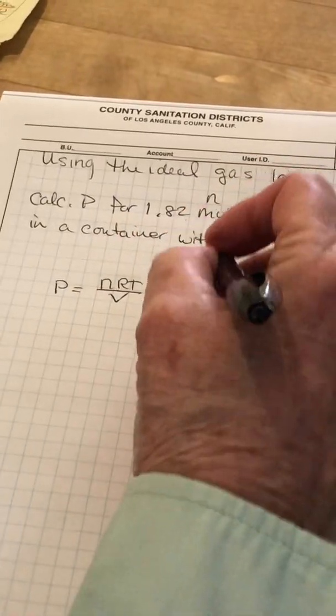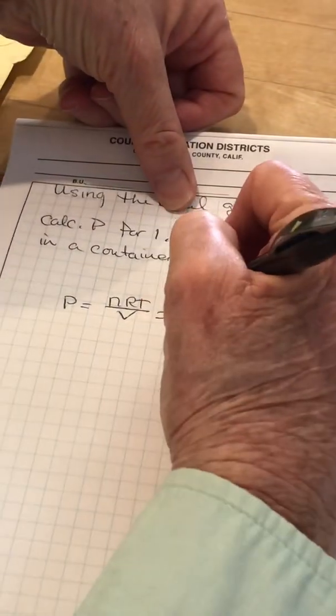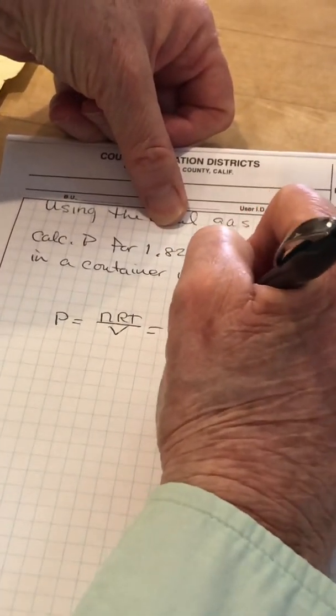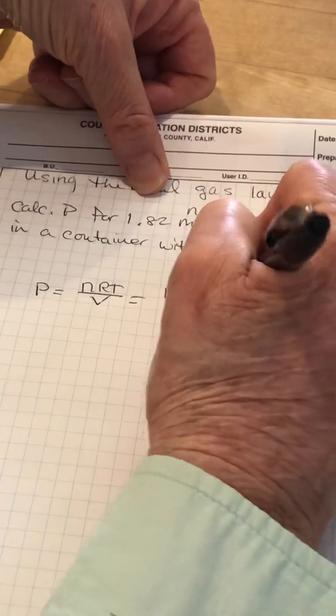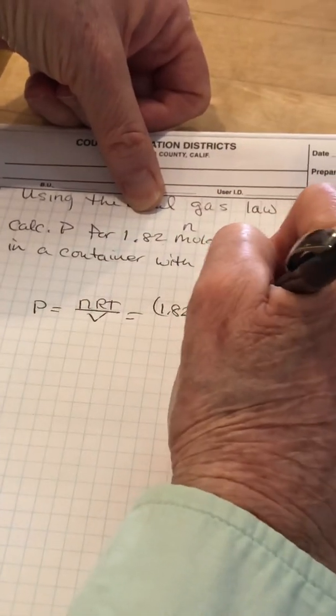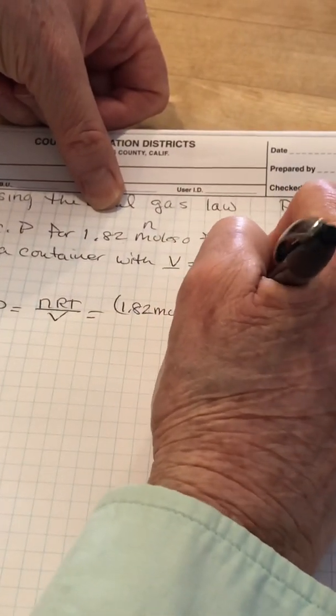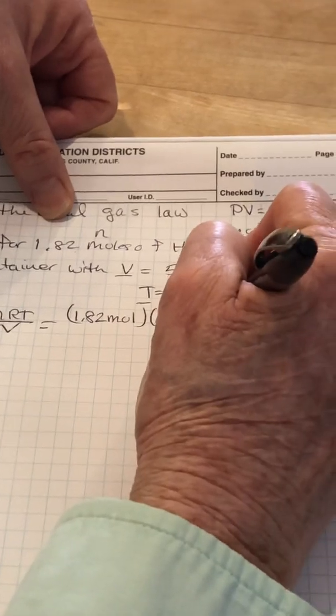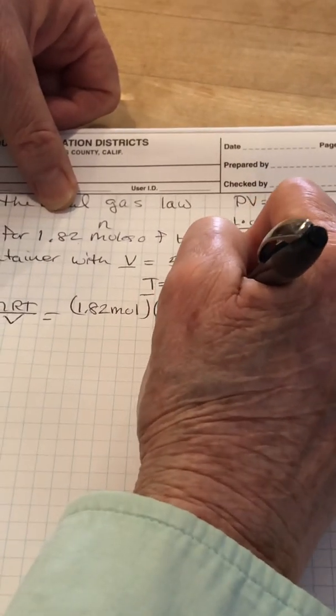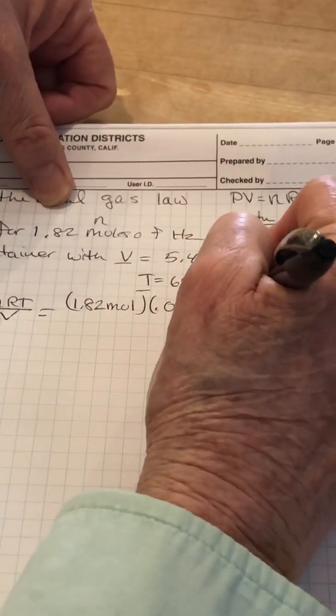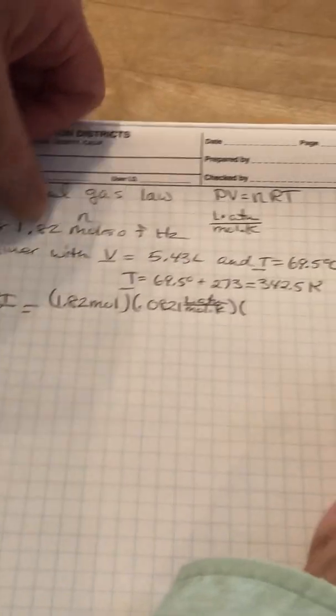So plugging in here, the number of moles is 1.82 moles. The gas constant's 0.0821 liter atmospheres over moles Kelvin. I know you're getting unhappy with me writing that.